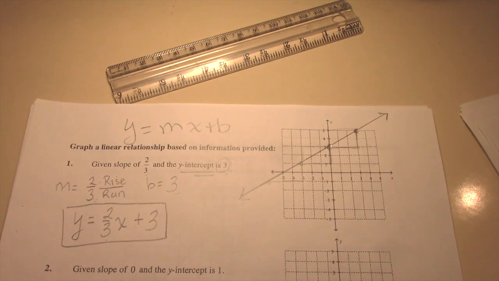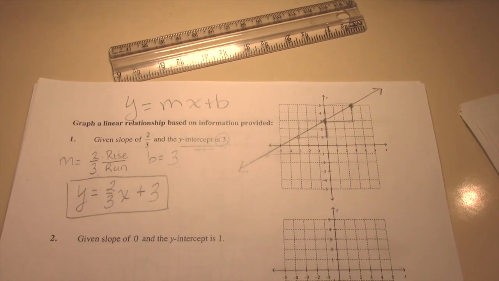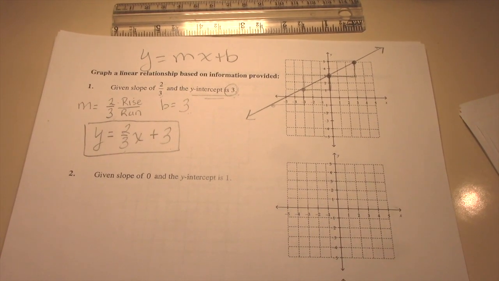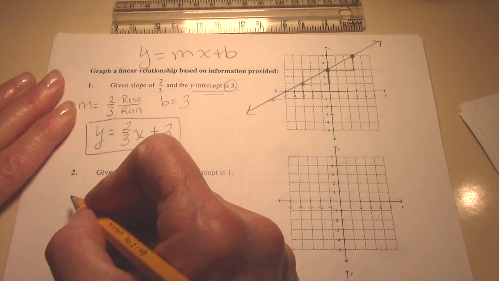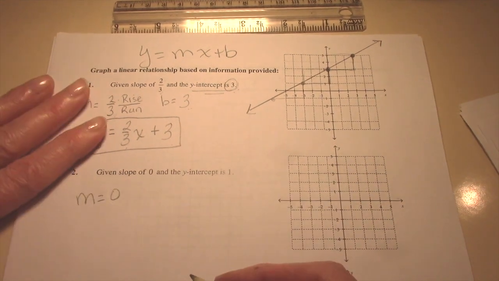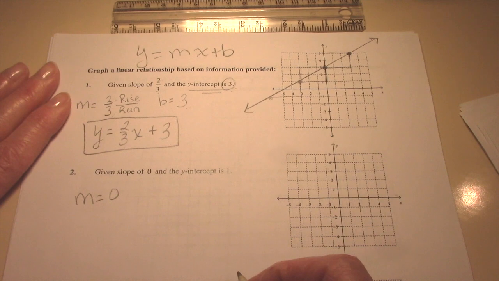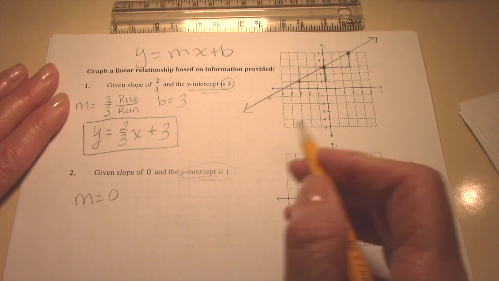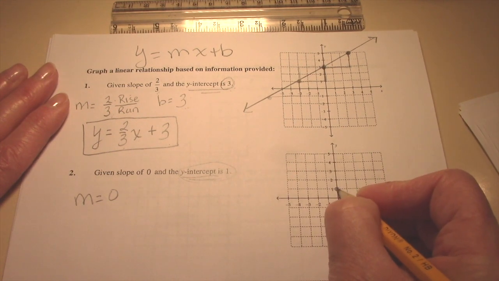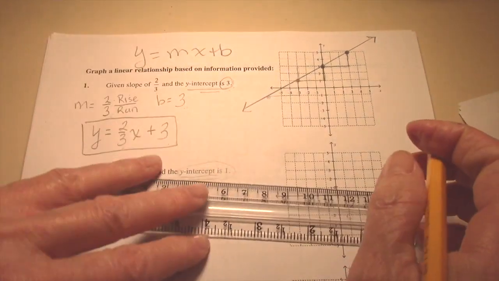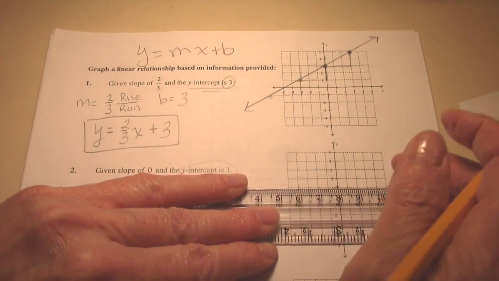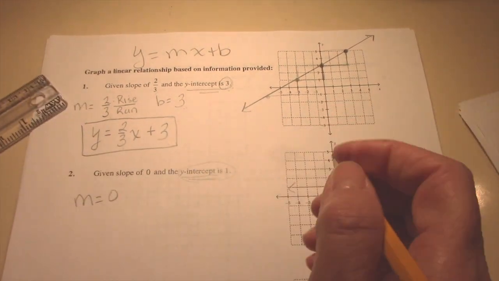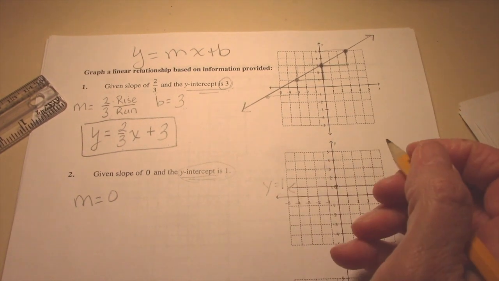Okay? All right, let's try this one. Okay, this next one tells me the slope is 0. The m is 0. Well, pages before, anytime we had a 0, what kind of line was it? Flat line. The y-intercept is 1. Crossing at 1, positive 1. Positive 1 right here. And I need to make a flat line. Hey, this is a no-brainer. Flat line at positive 1. Done. This equation is y equals 1. Okay?